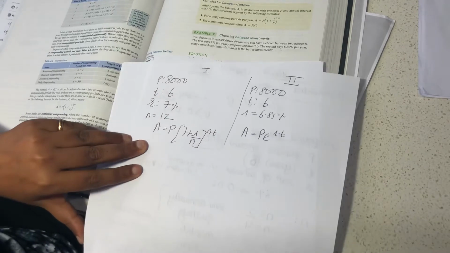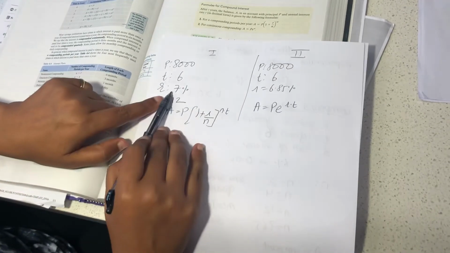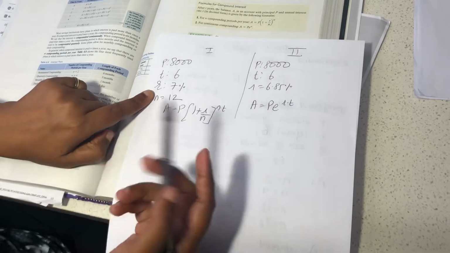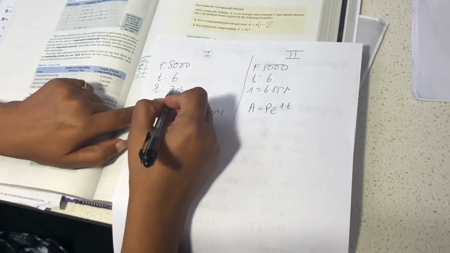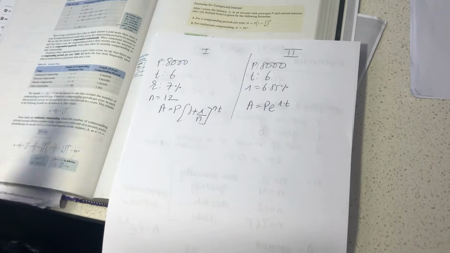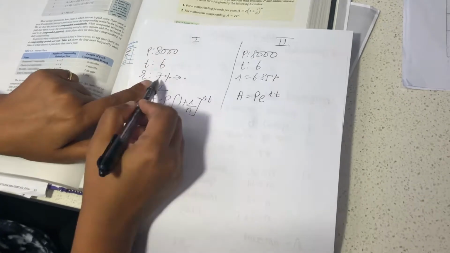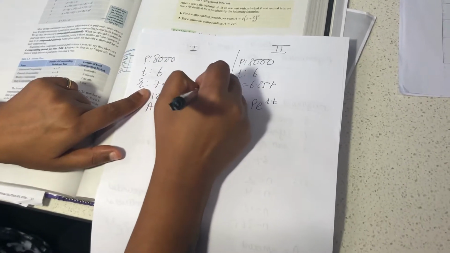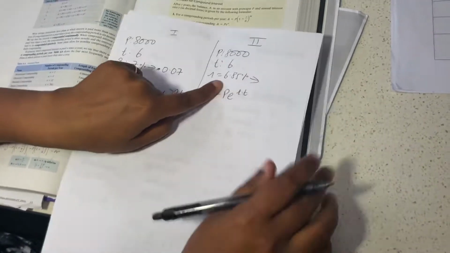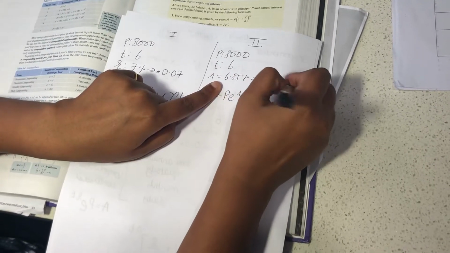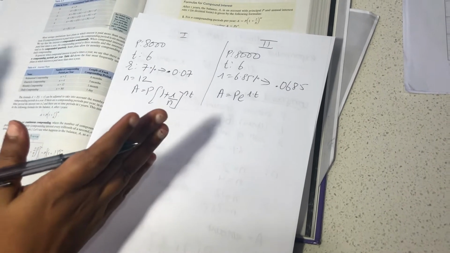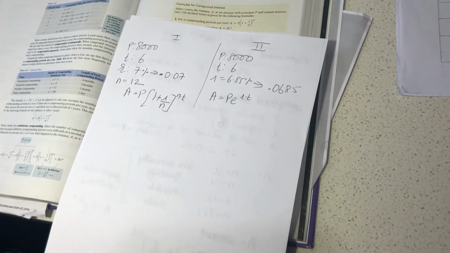I told you my T should be in years. They both are in years, that's good. But here my R is in percentage. I have to convert it into decimal. How do you convert a percentage into decimal? You divide it by 100. 7 divided by 100 is 0.07. Here, 6.85 converted into decimal is 0.0685. Don't use the number exactly the way it is given. You have to convert it into decimal by dividing by 100.